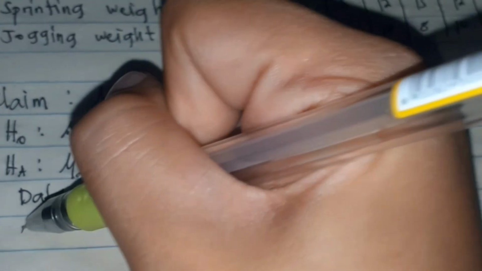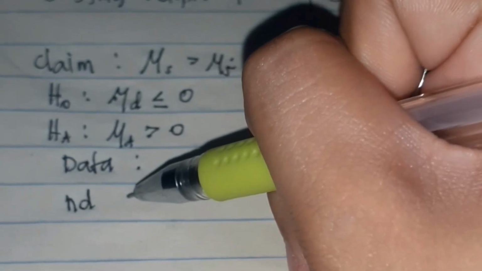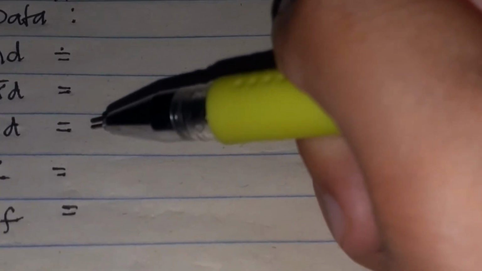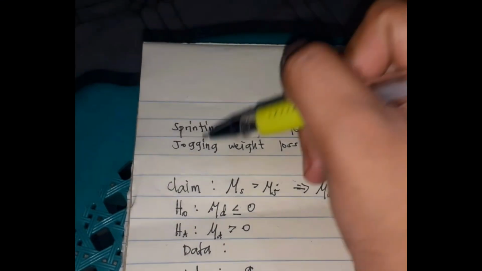Our next step is the data step. For this problem, the data step involves getting n, the number of differences, then the x bar for the differences, then the standard deviation for the differences, and finally an alpha that will be given in the problem. Our number of differences is 9.